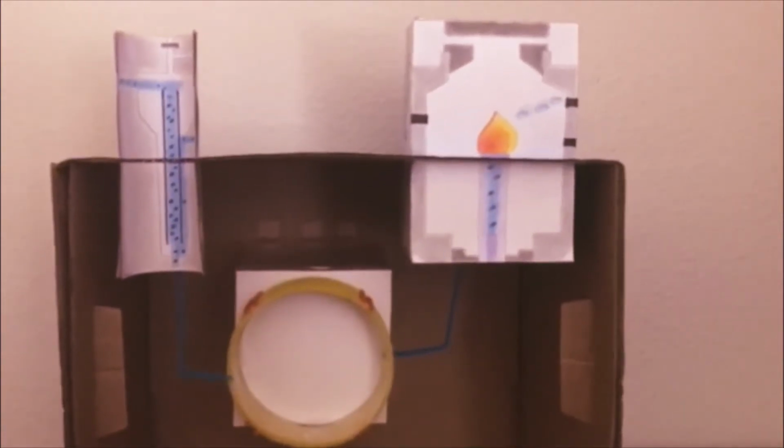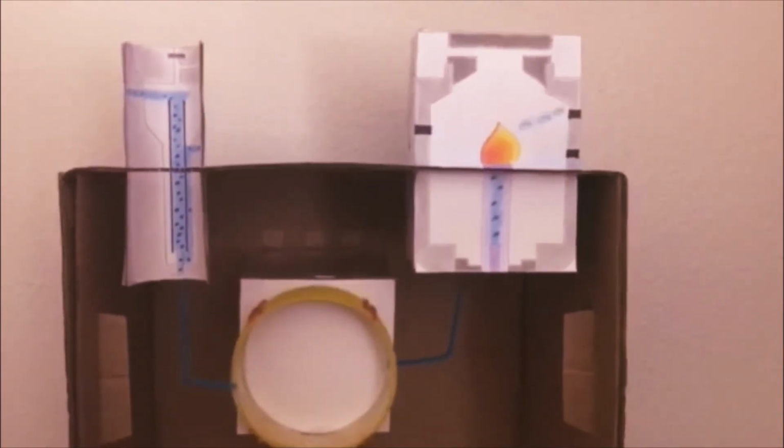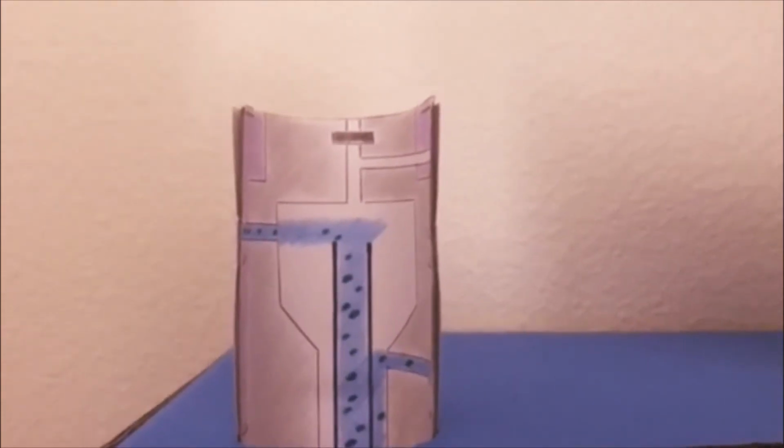Here I have tried to create a model of a mini gas chromatography. We have the major components: the injection port, the column, and the detector. We'll start off with the injection port.